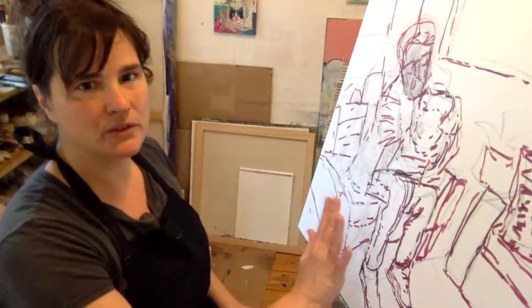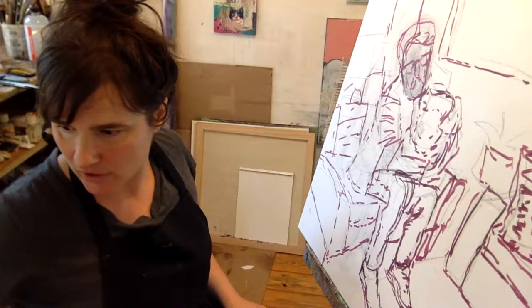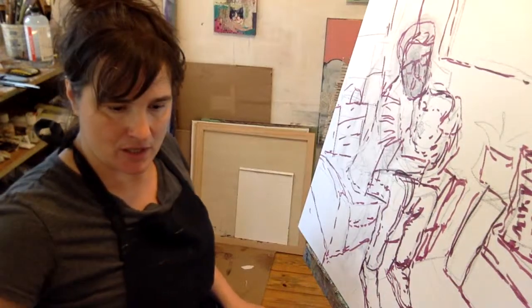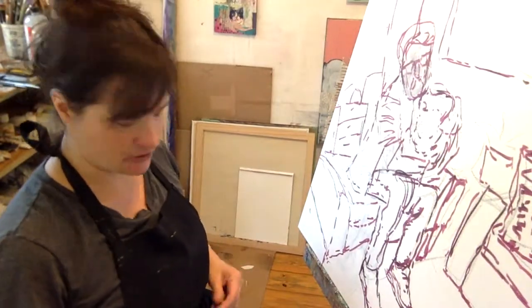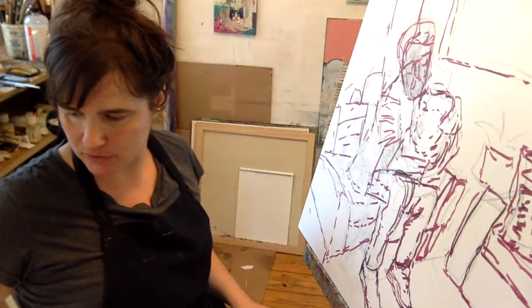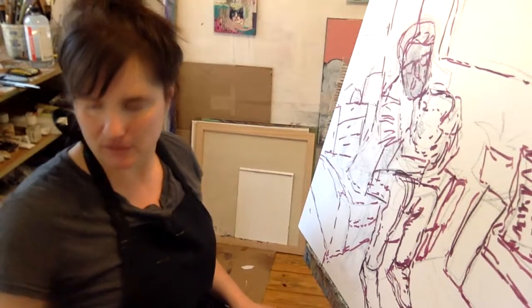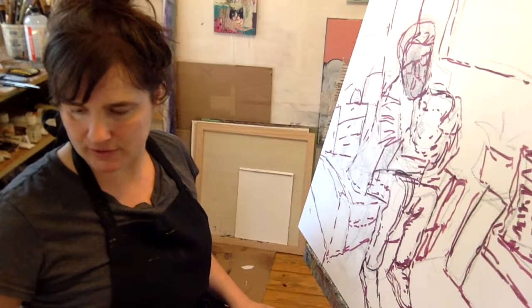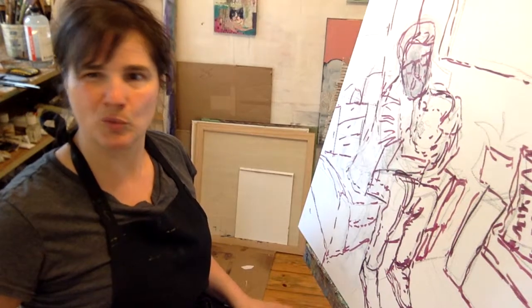So just a very loose outline here. I think what I'll do to start is once again take some blue and red ultramarine. I'm using ultramarine for this, and some water.